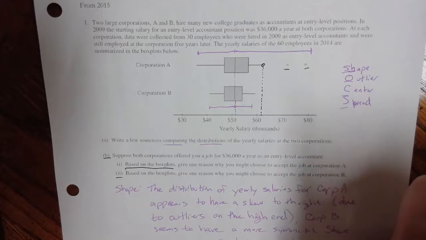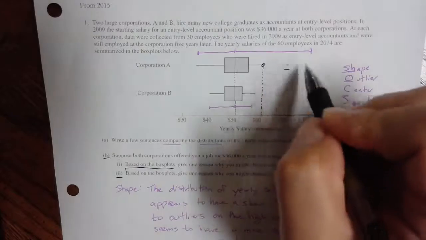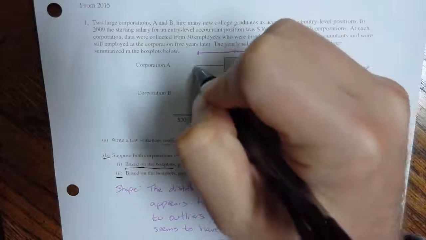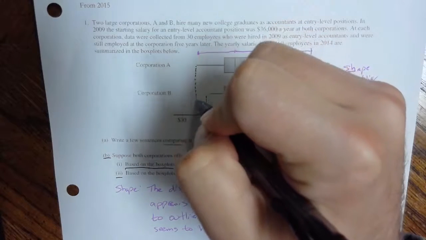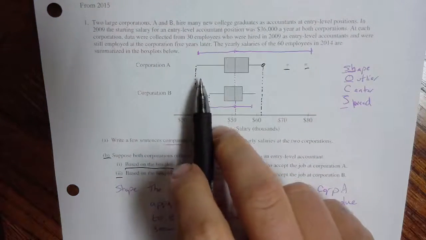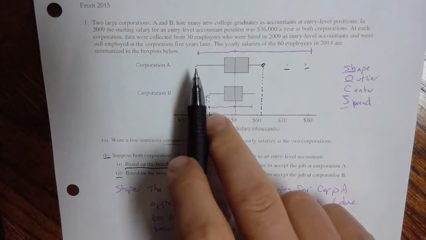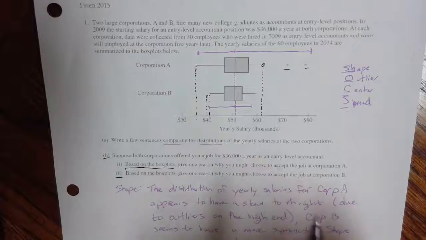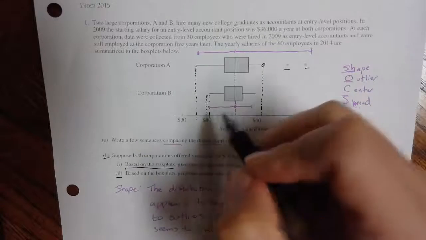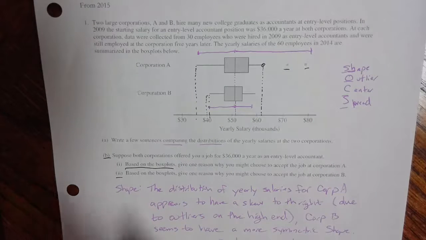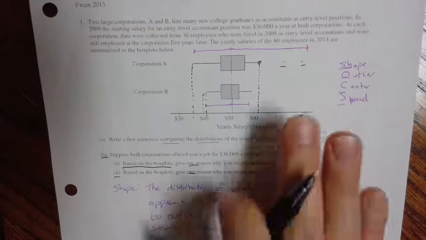And maybe the benefit for B isn't so much the high salary part, but the fact that we're going to be guaranteed a raise. Looks like the minimum here is much higher for corporation B than it is for A, maybe 5,000 or so. Remember, this data was 5 years later. It looks like there's some people, maybe at least one, that didn't get a raise at all from corporation A 5 years later, where with corporation B there is that guarantee of a raise, even if it's not quite as much as what you might get for corporation A. So when we write these up, we're going to give one reason for each of these 2 things, and it must be based on these box plots.